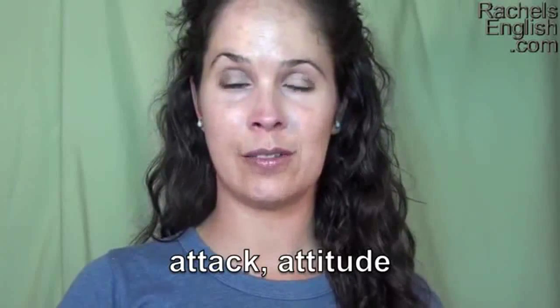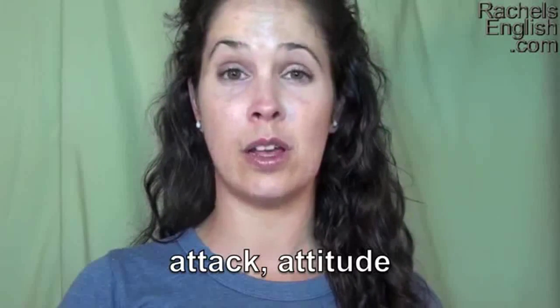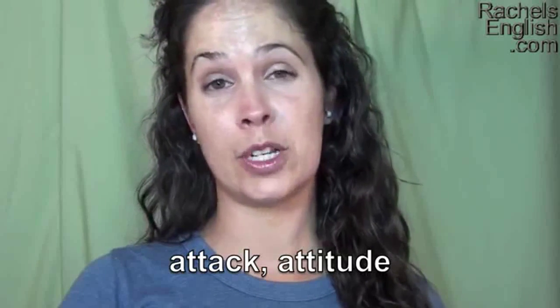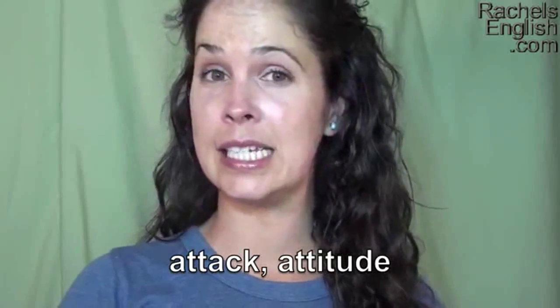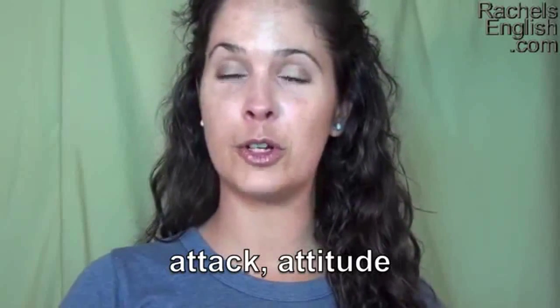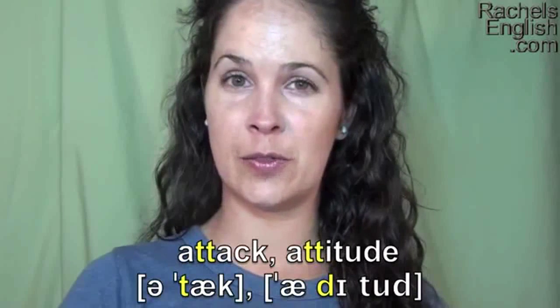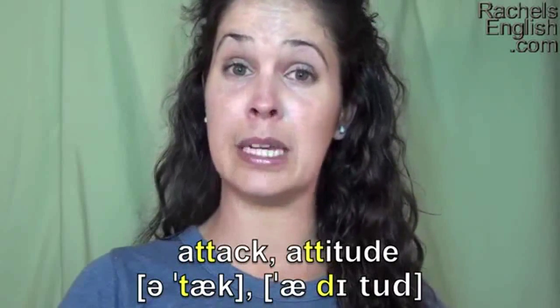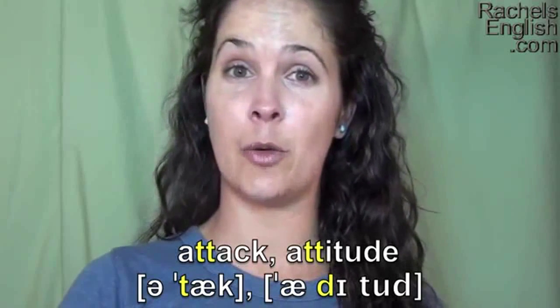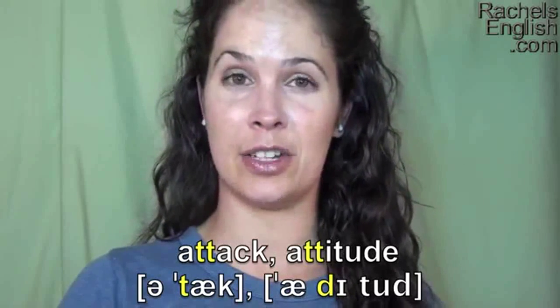Let's compare these two words. In one of the words, the double T is pronounced as a real T, T sound. In the other word, it is the flap or tap T, in other words, the D sound. Which is which? The first word. The stress falls on the second syllable, which is begun with the T sound. Therefore, it is a true T, a real T, T sound.